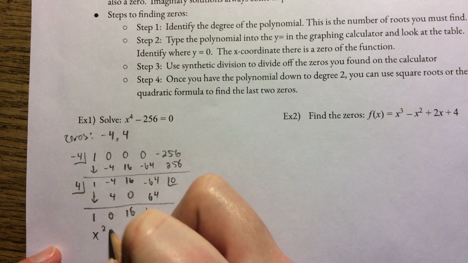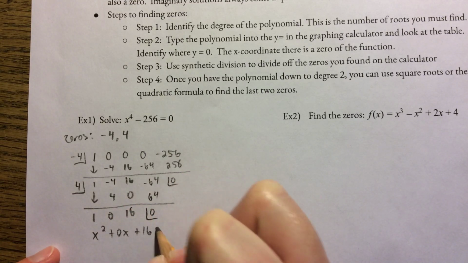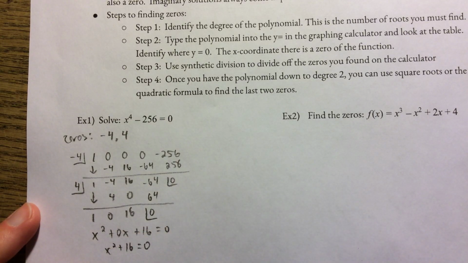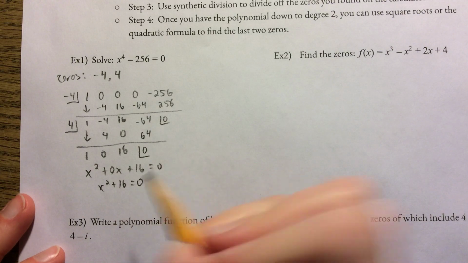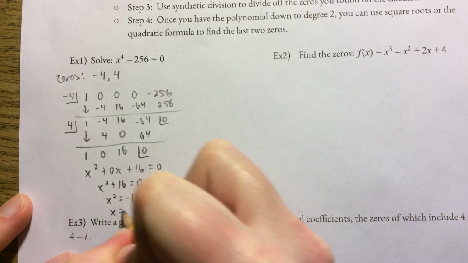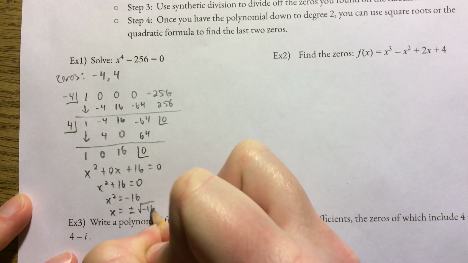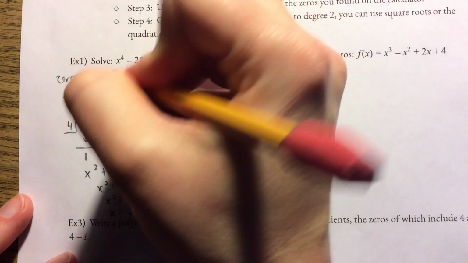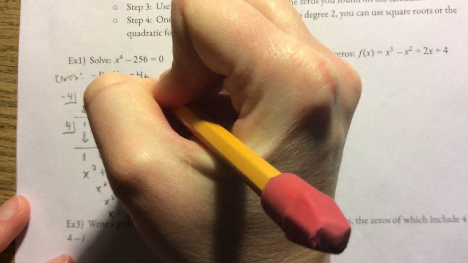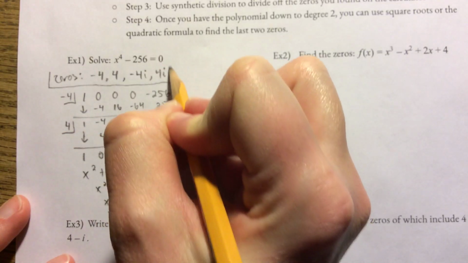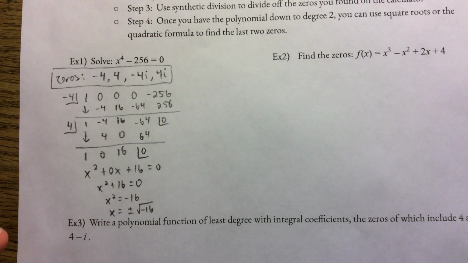So this would be x squared plus 0x plus 16, or just x squared plus 16 equals 0. So if I were to solve this, I would subtract 16 from both sides, and then take the square root. So we would have positive and negative square root of -16. And when you have the negative underneath of the root, that becomes i. And the square root of 16 is 4. So I would have -4i and +4i also. So these would be all 4 of the zeros for this function.